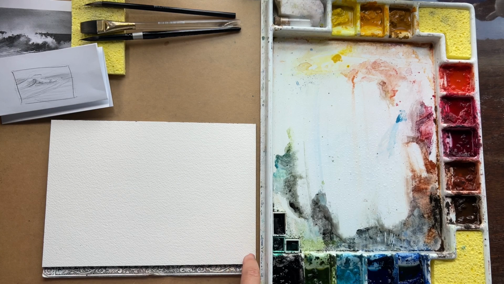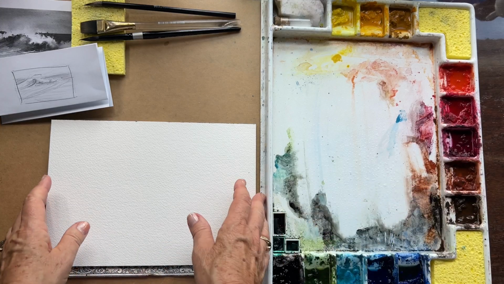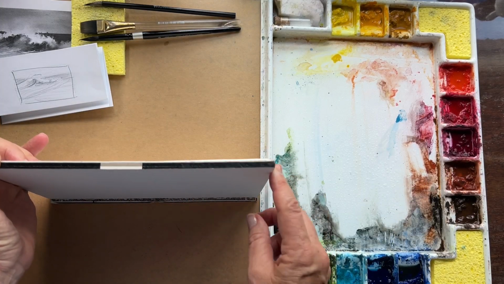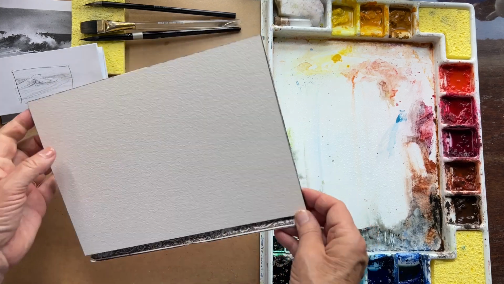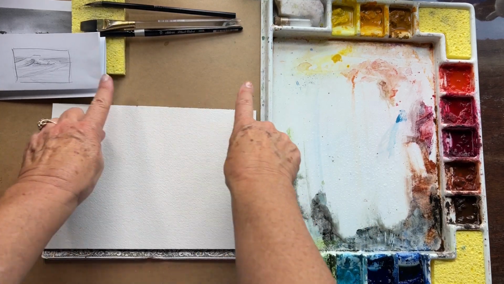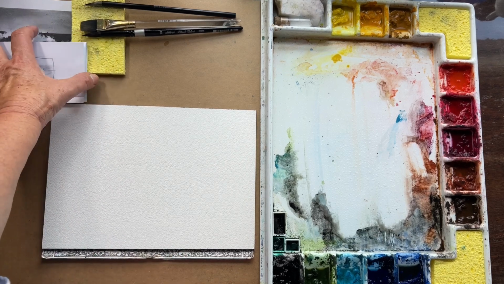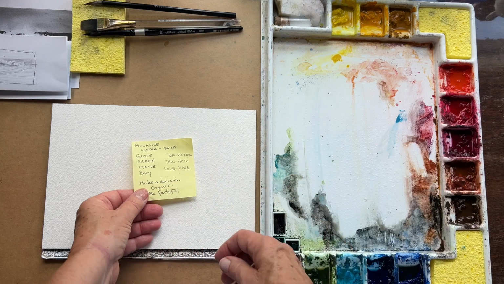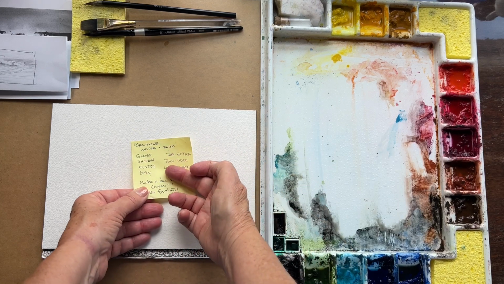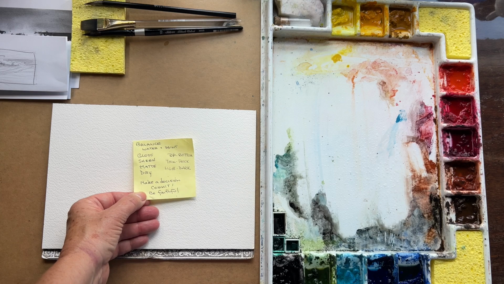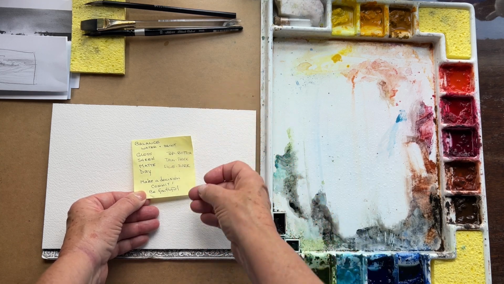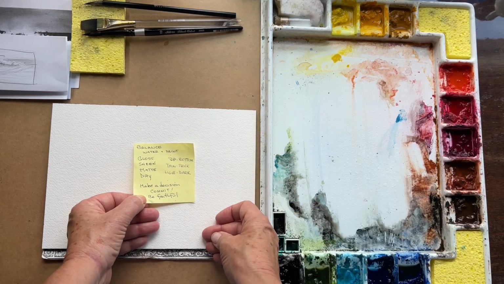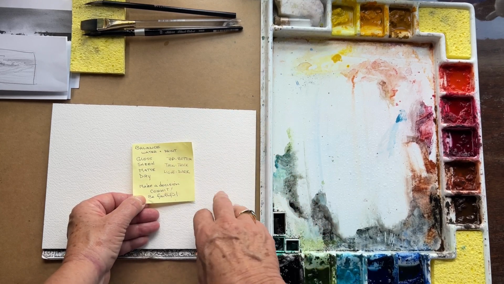Today I am working on rough Arches paper. This paper is on a pad. You can see it's a pre-glued pad. It comes this way as opposed to a single sheet which I would tape down to a surface. I have my sketch to the side. I bring in my little note about the balance of water to paint that we talked about in the introductory videos. I'm going to consider working top to bottom and thin to thick paint, and basically light to dark.